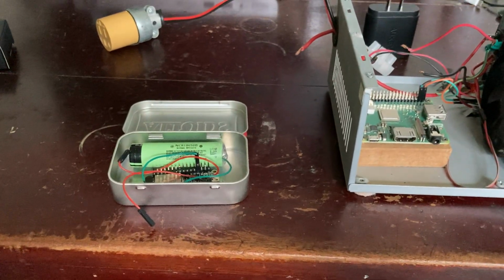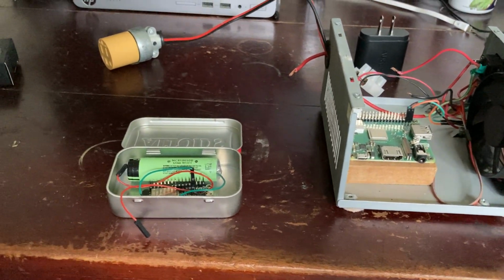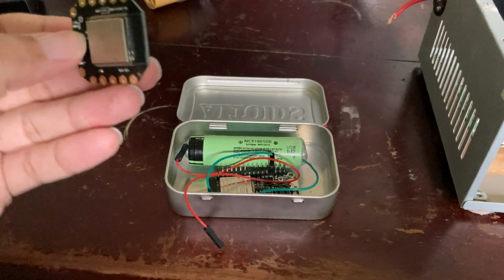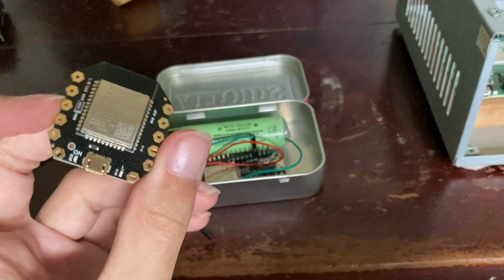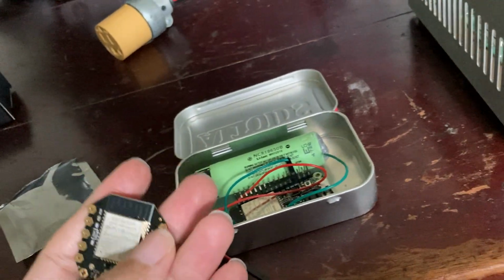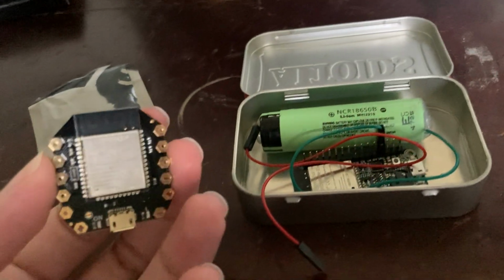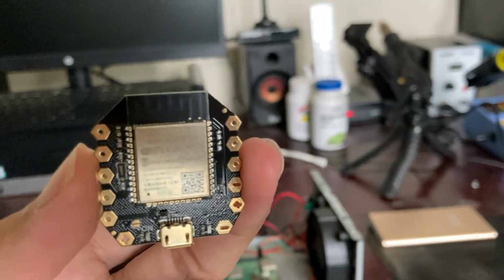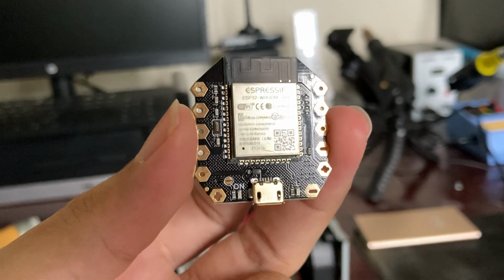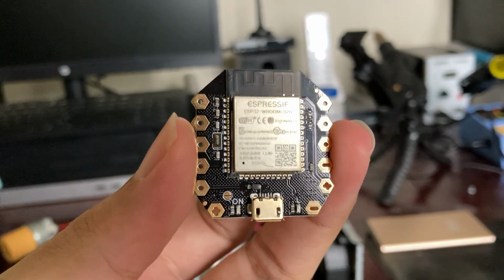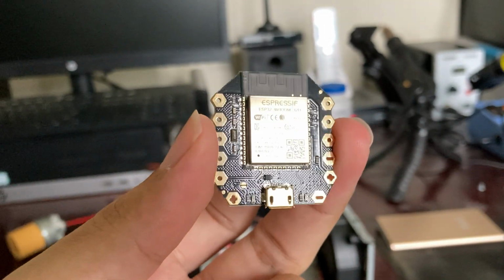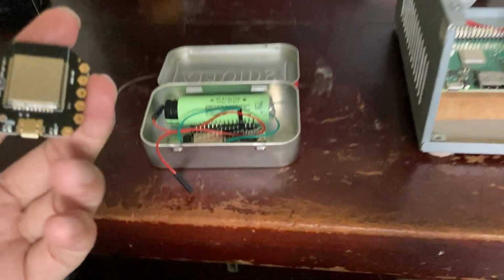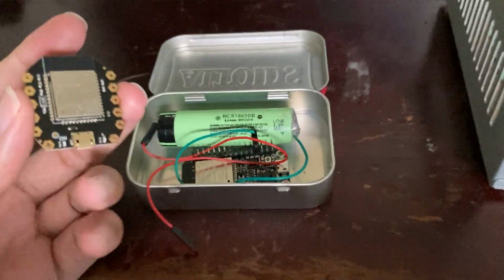So let me just get out this even smaller ESP32. This one is called Beetle, right? So as you can see, it's actually the same chip. Let me just see if I can focus here. ESP32 Dev Module 32D. So this one is slightly different, but it's almost identical pretty much to the one used in the Adafruit Feather.